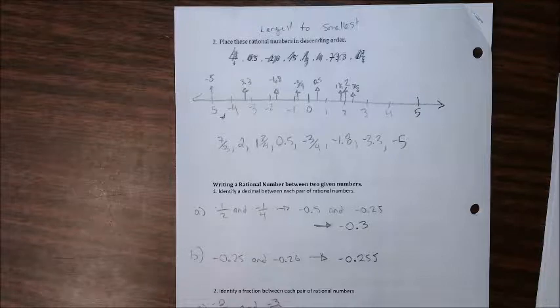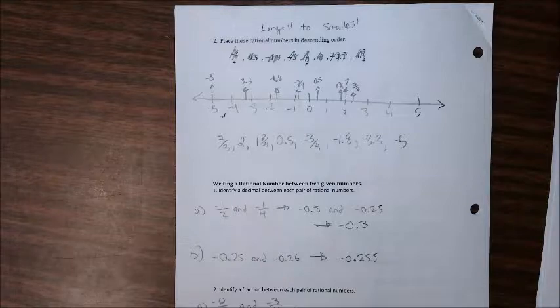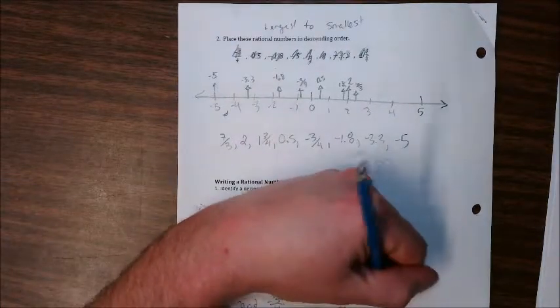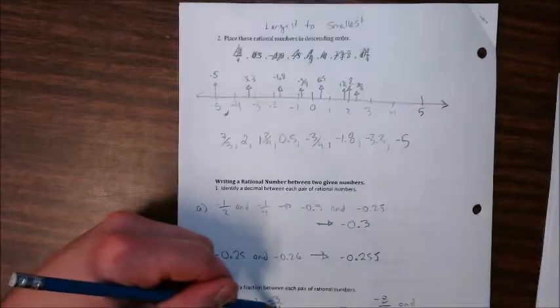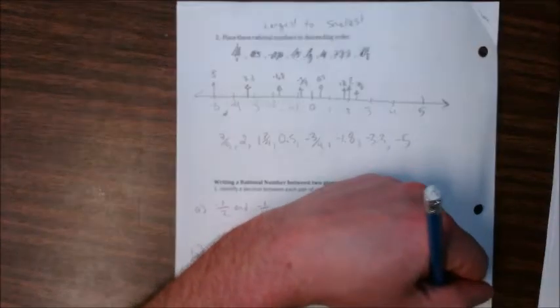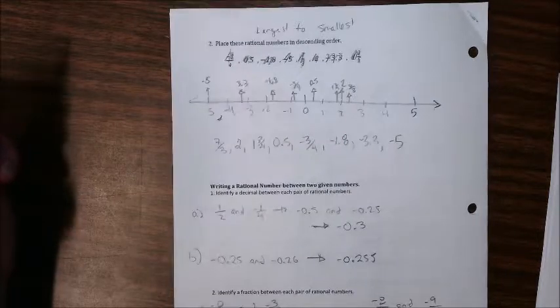Okay, another way we could do that is we could get a common denominator and simply write a number in between. So a common denominator between these would be 12. So how do I get 3 to 12? I times it by 4. So I've got to do the same to the top. So that would give me -8/12. And -3/4, well, I got to multiply the bottom by 3. So I got to do the same to the top, -9/12.